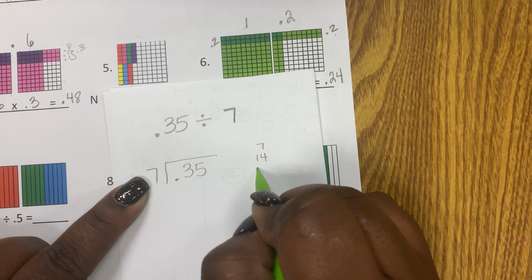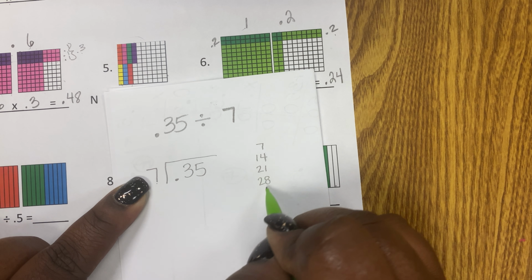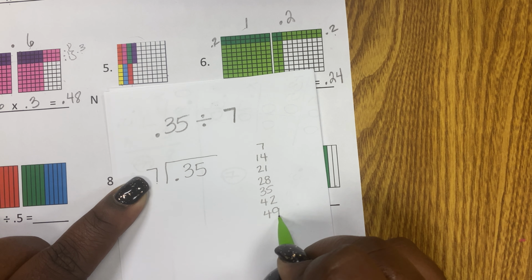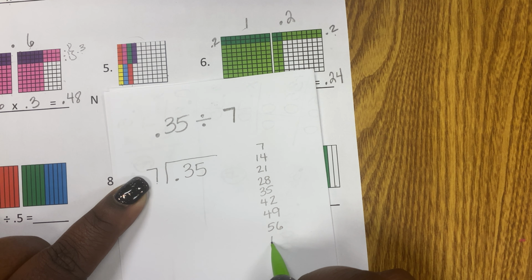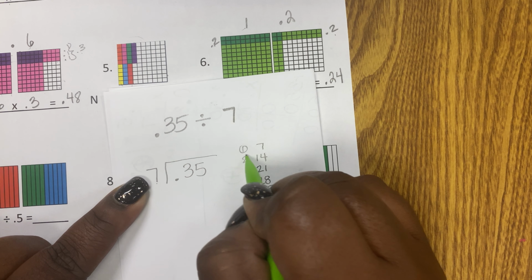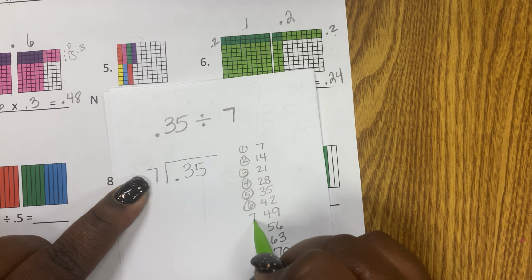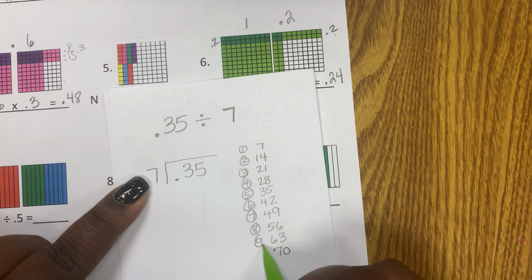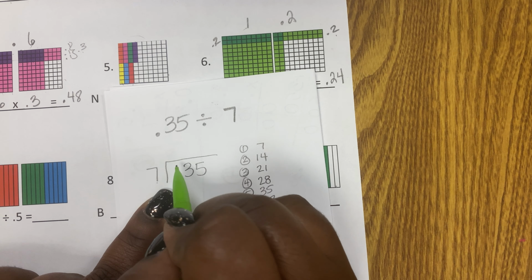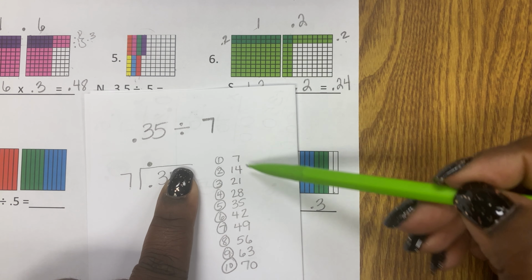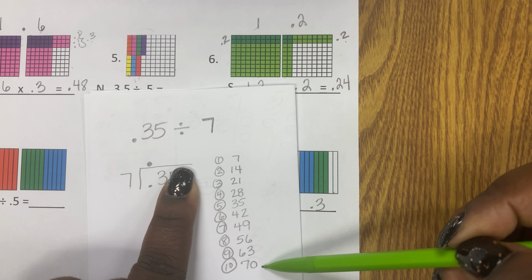7, 14, 21, 28, 35, 42, 49, 56, 63, and 70. So this is my first multiple, my second multiple, my third, and I'm going to keep writing how many multiples it is off to the side. Because not only is it telling me how many multiples, it's also telling me how many would be in that group. So my decimal comes straight up. Perfect. So now I'm looking for 3. I'm not going to find 3. I wonder why I'm not.